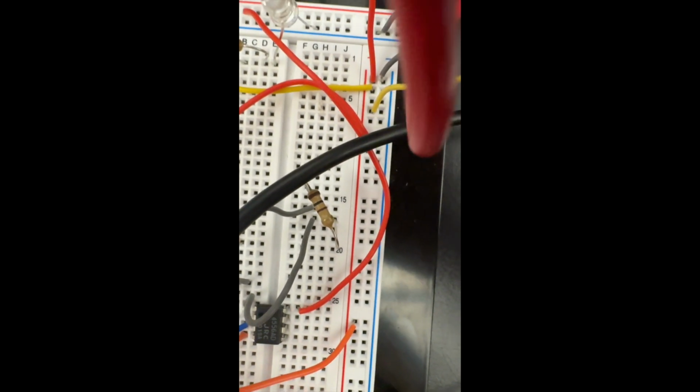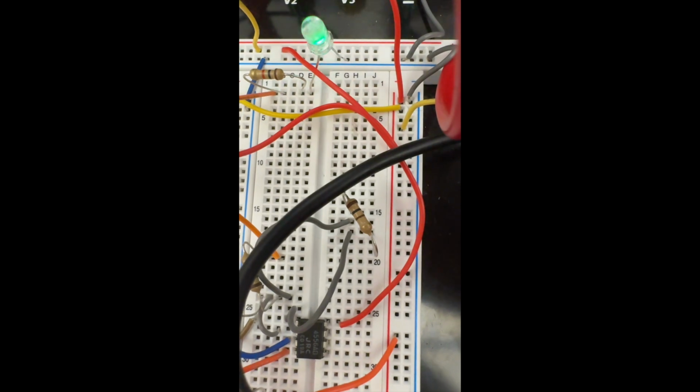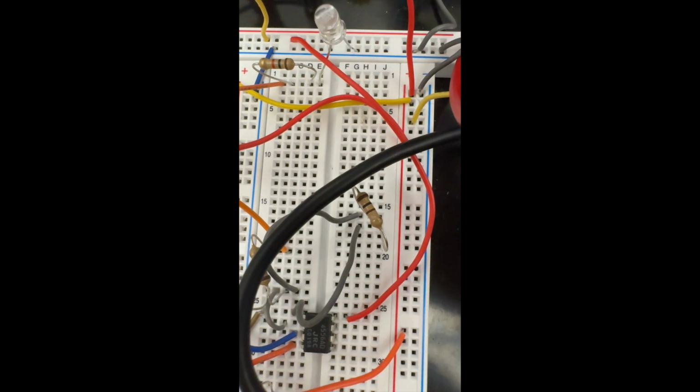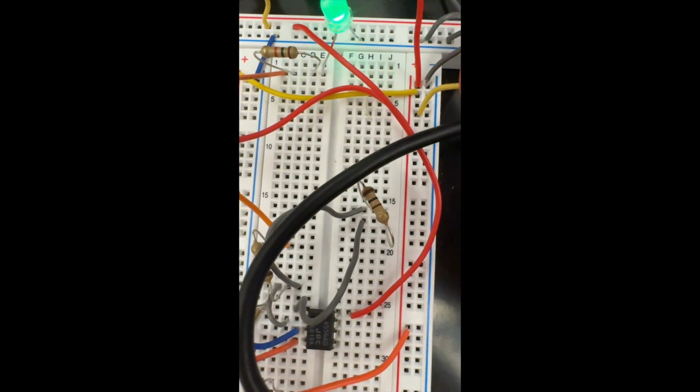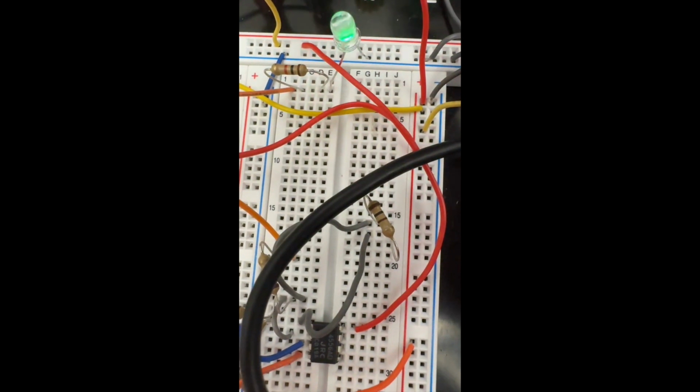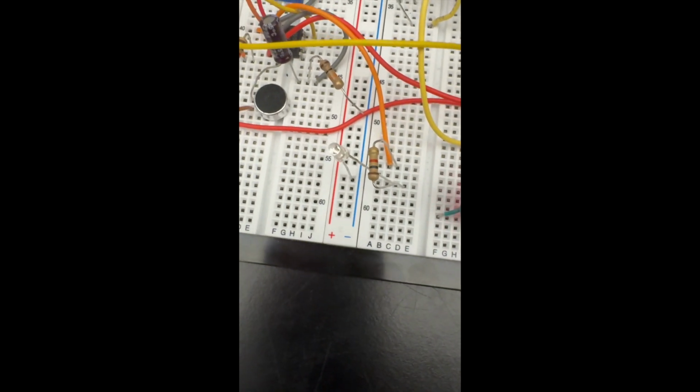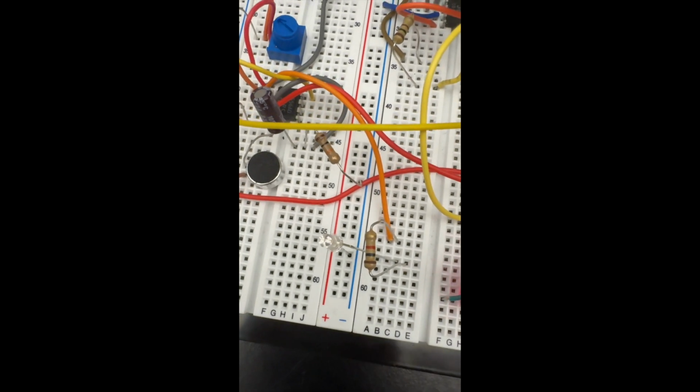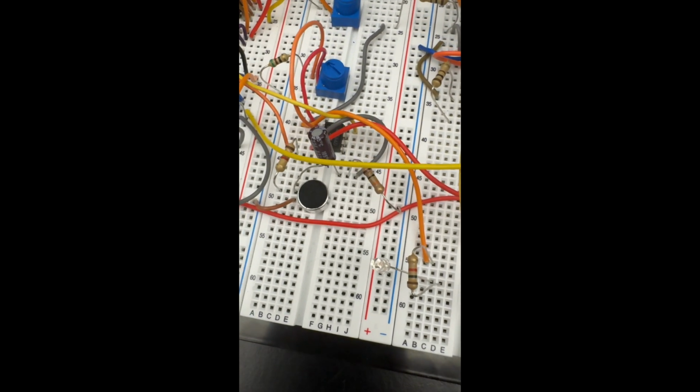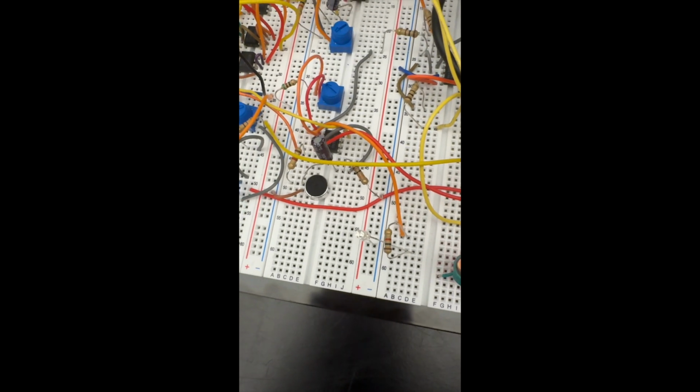This LED will blink if there's power coming through the aux, and this one will turn on when there's power coming through the microphone. And now I will show you a small demonstration of my circuit working.